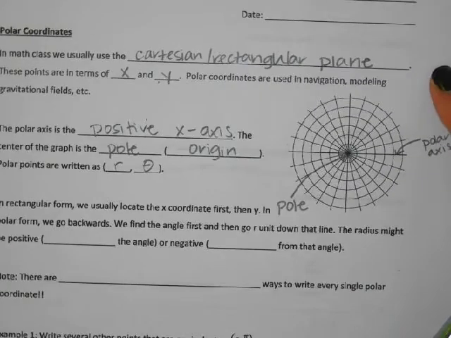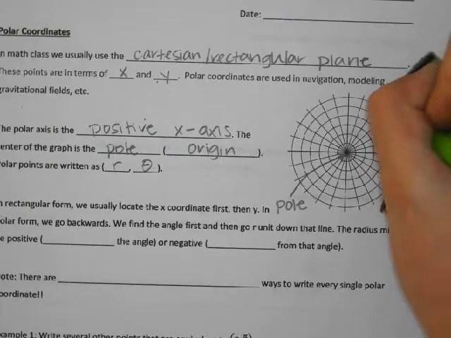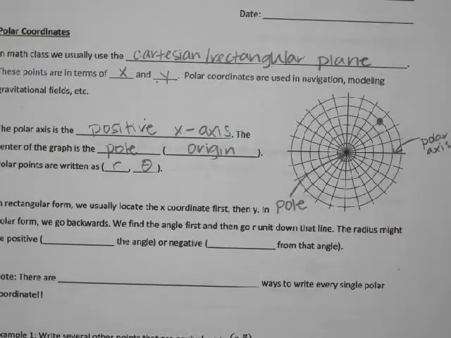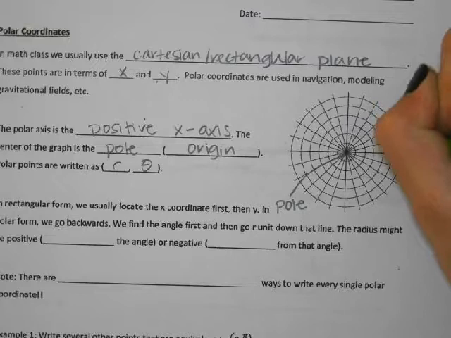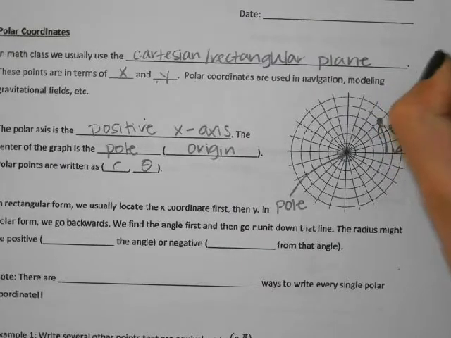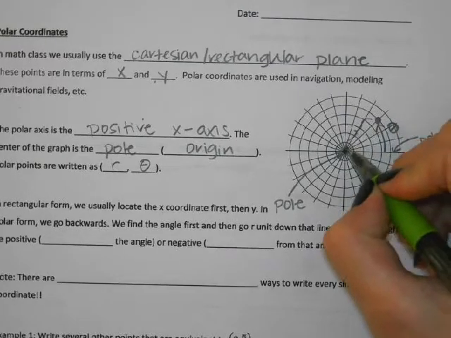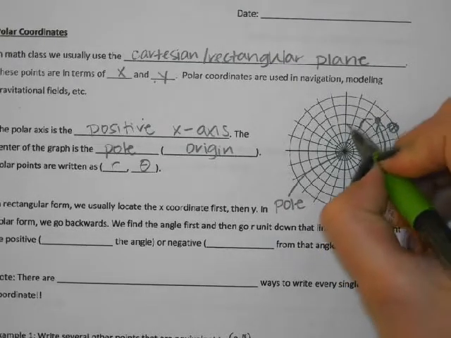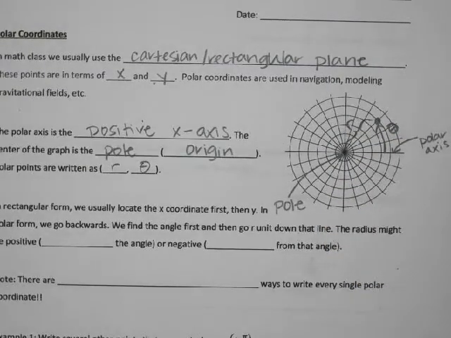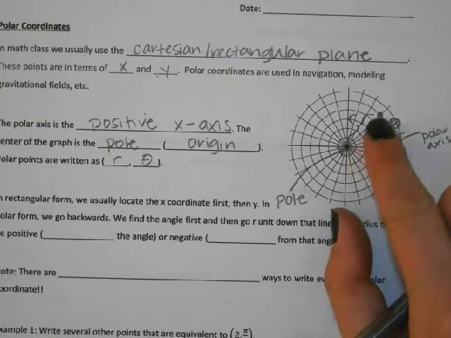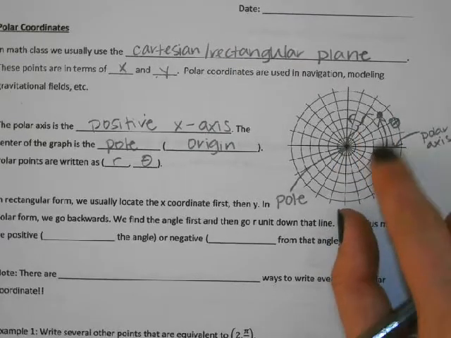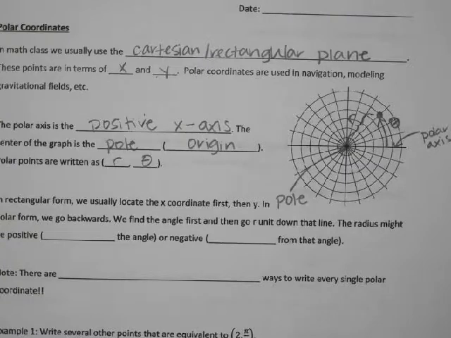So if we were to draw a point, it is still going to be a little dot, right? There's our point. The way we're going to measure it is we're going to say this is theta. There's our angle, that's theta. And this part right here, however far it is from the center, that's the r. So that's how we figure out where our points are located. Does it make sense how you'd use that in navigation? Like ships, at this angle, go this far from the center.